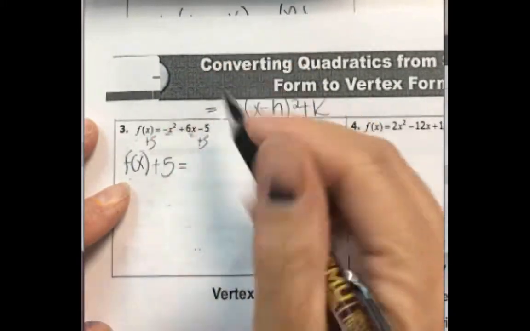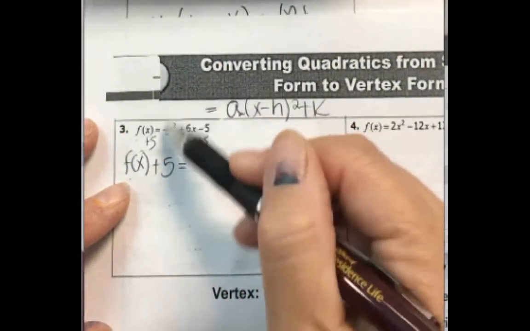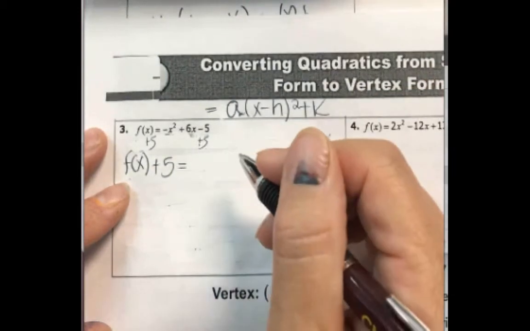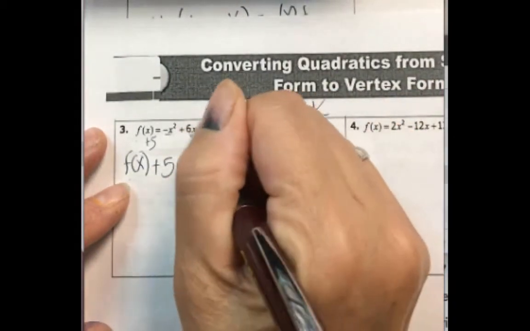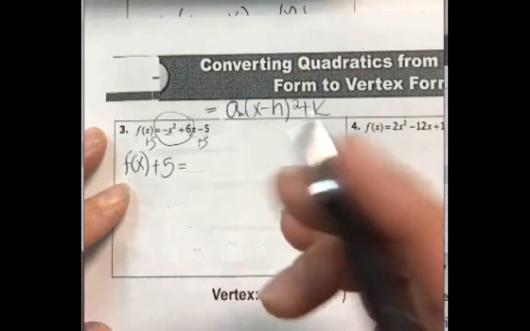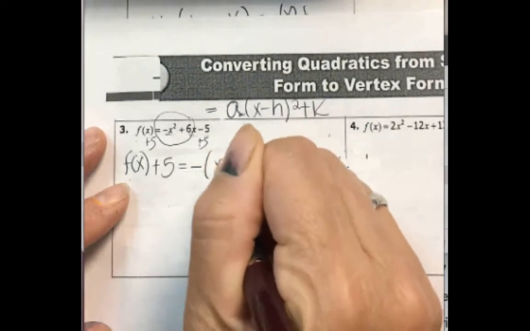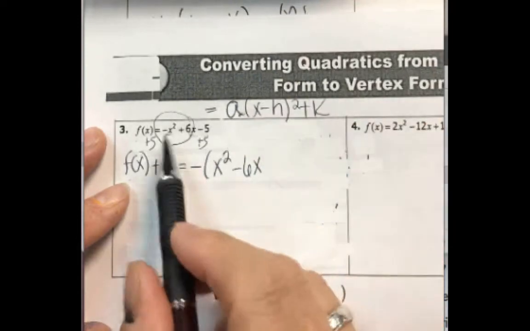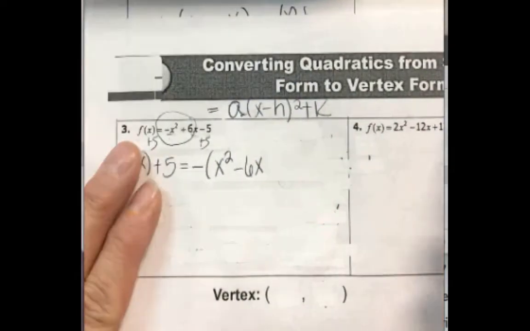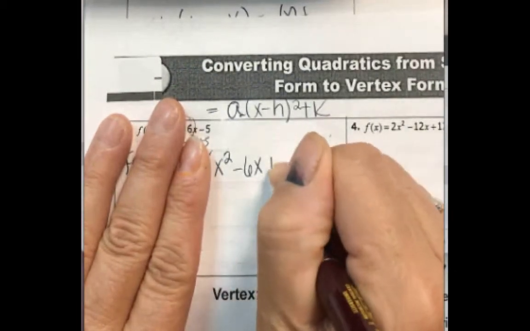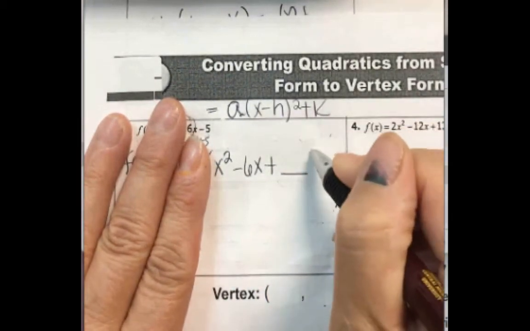But I'm also worried about this x squared being negative, because that makes it not a perfect square. So how could I get rid of that negative? Well, I could just divide out a negative 1 of what's left over. Well, what's left over is this. So if I divide that negative out of both of those, that leaves me with a positive x squared and a negative 6x. Basically what I just did is divide each of these by negative 1. And now I can target in on this x squared minus 6x and figure out what I have to do to make that a perfect square trinomial.